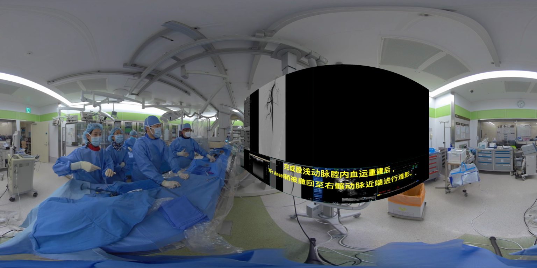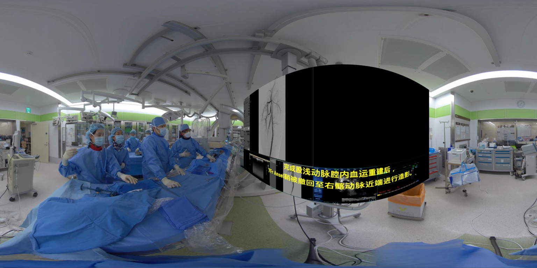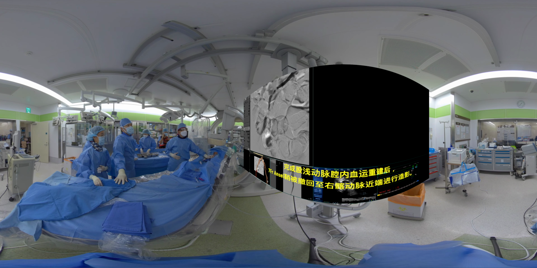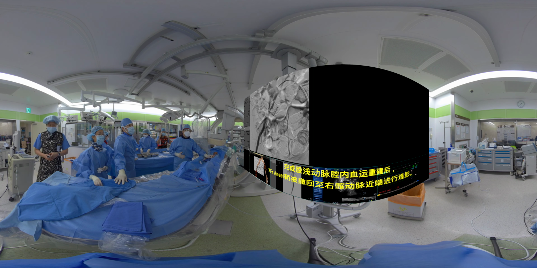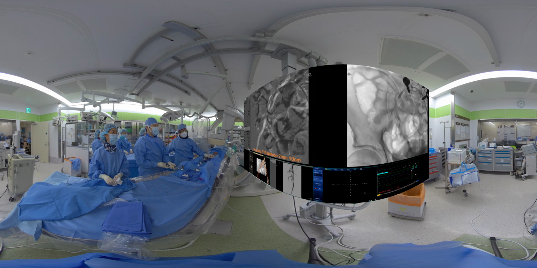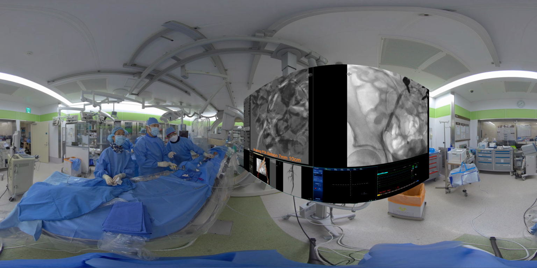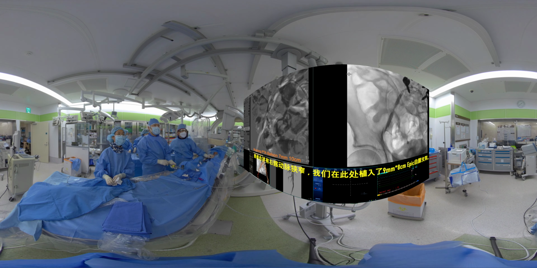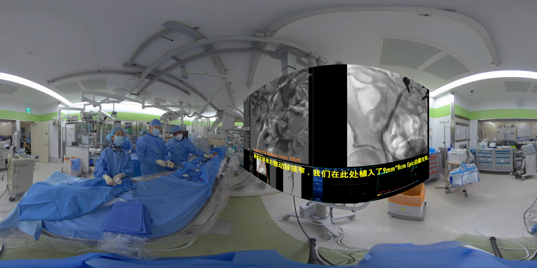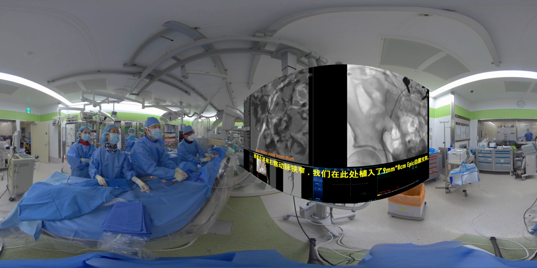After completion of SFA revascularization, the 7 French sheath was withdrawn to the proximal right iliac artery, and then an angiogram was performed. There was a tandem stenotic lesion which was stented with an EPIC 9 millimeter, 8 centimeter self-expanding stent.